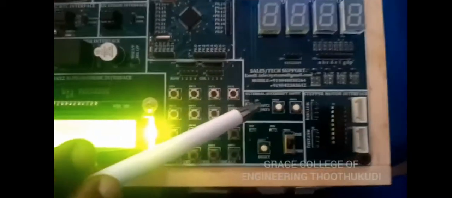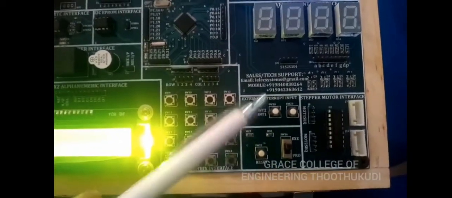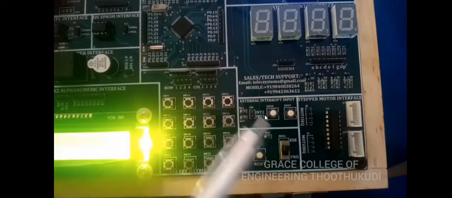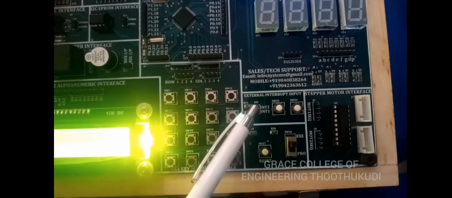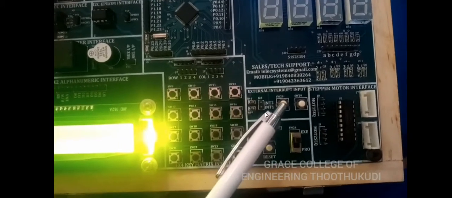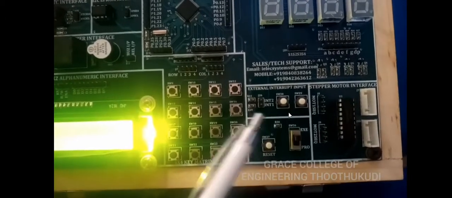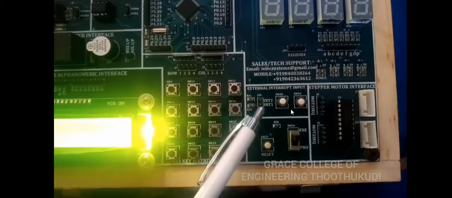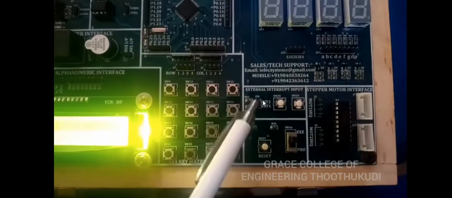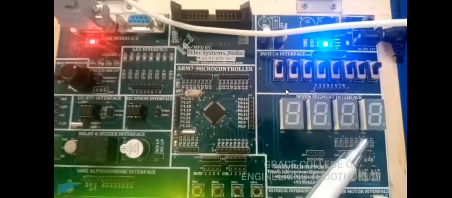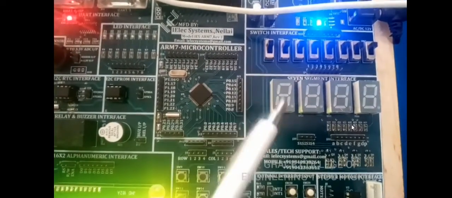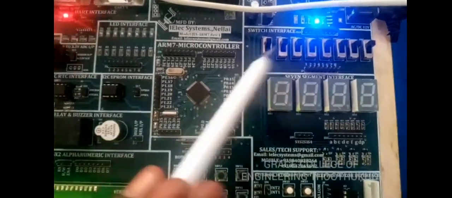Next you can see the interrupt. The interrupt ports are used for studying the external interrupt, and we have two switches over here for providing external interrupts to verify any operations. Next we have the 7 segment display. Here we have a 4 digit 7 segment display.